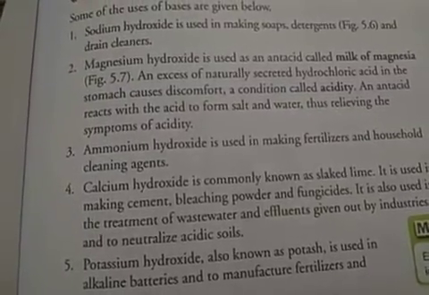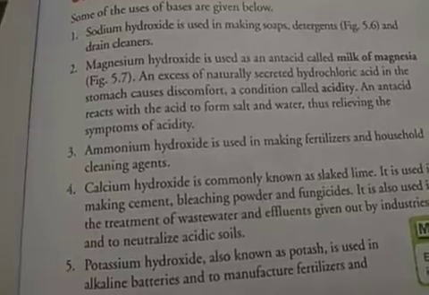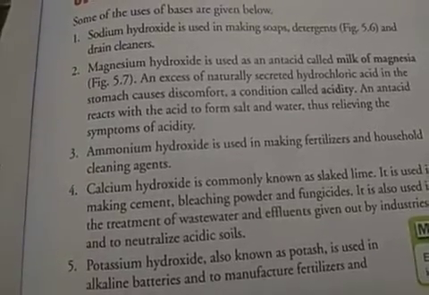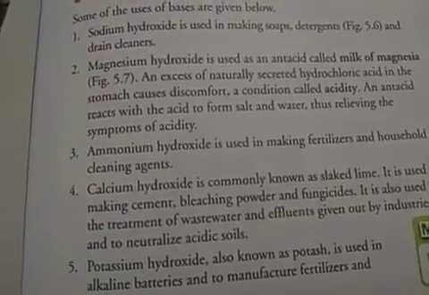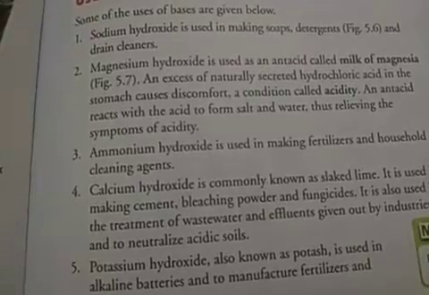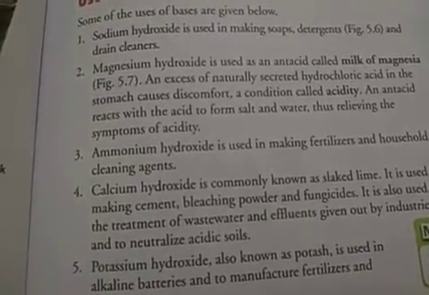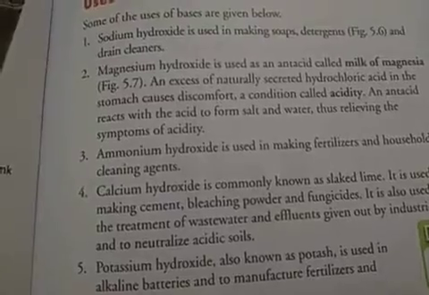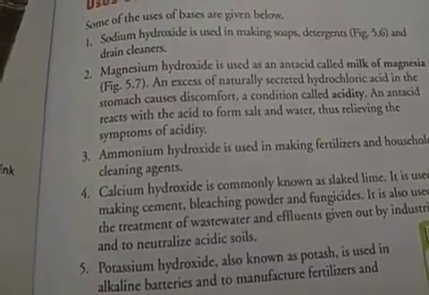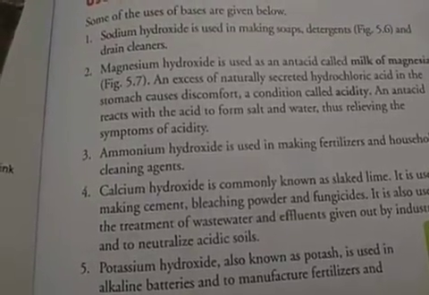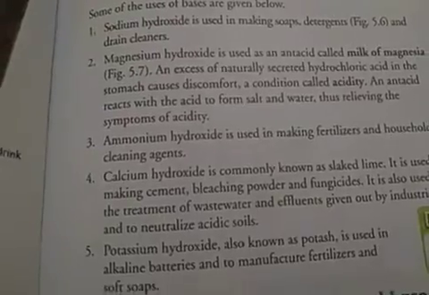The most common example is magnesium hydroxide, the most common type of antacid, also known as milk of magnesia. It is taken to get relief from discomfort caused by acidity.